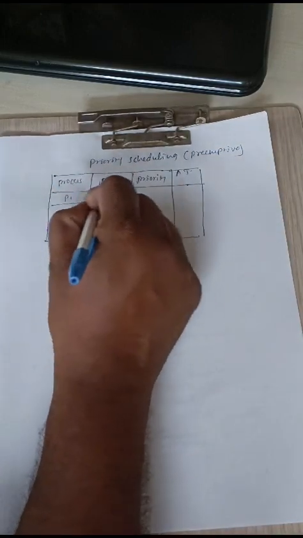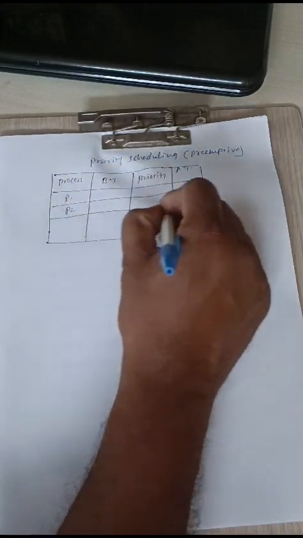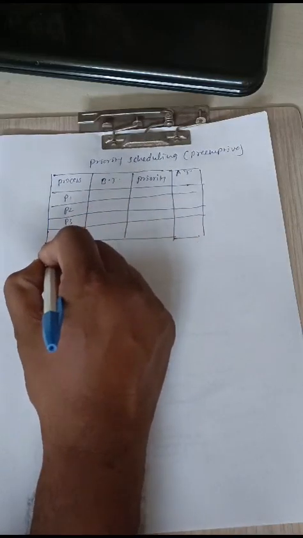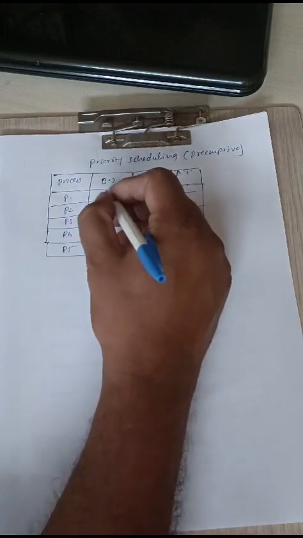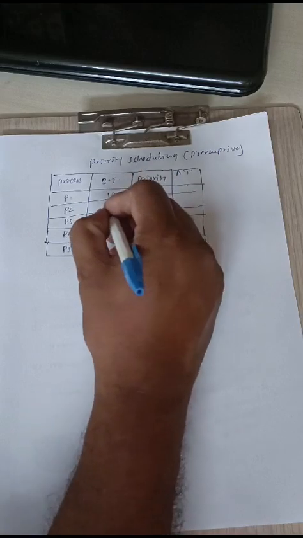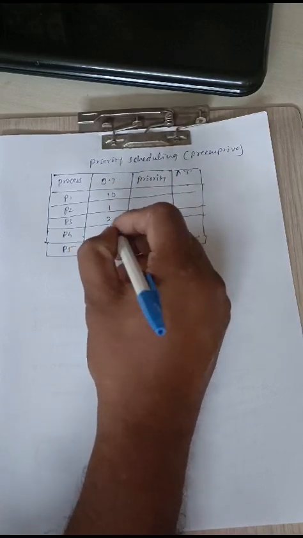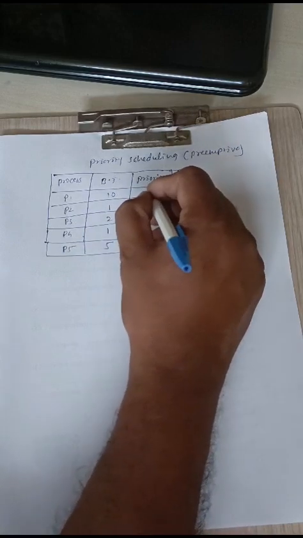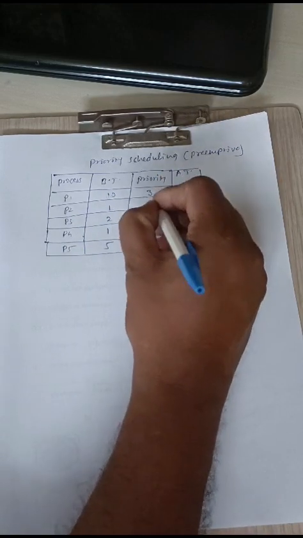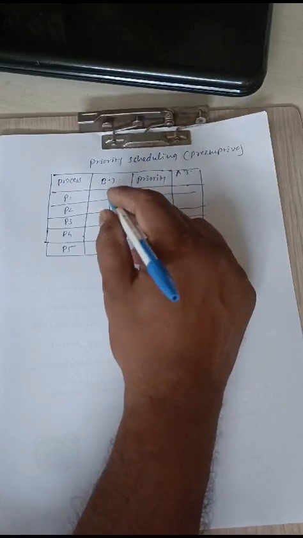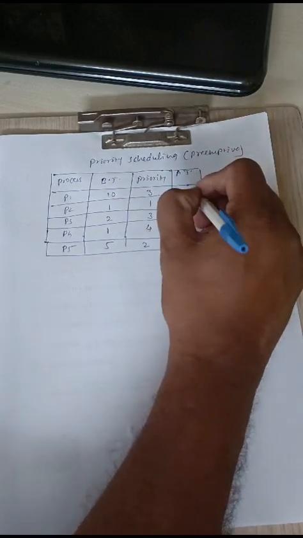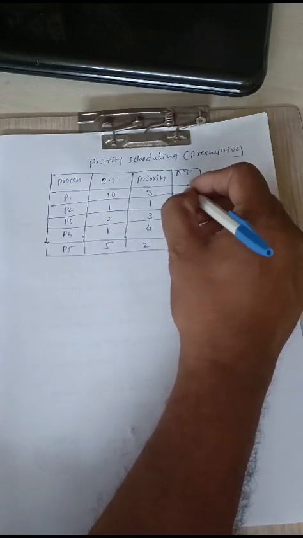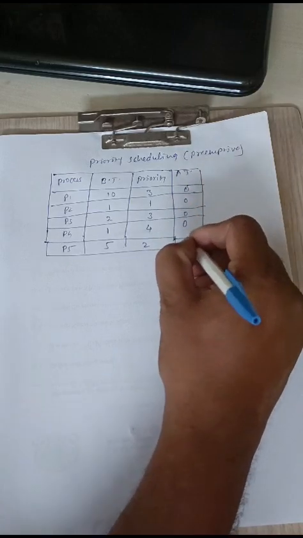Okay, so P1, P2, P3, P4 and the last one P5, and their respective burst times are, suppose, 10, 1, 2, 1 and 5, and the priorities are given like 3, 1, 3, 4 and 2. Equal priorities can be evaluated with the help of first come first serve basis. And they say to assume that the arrival time of each and every process is 0.